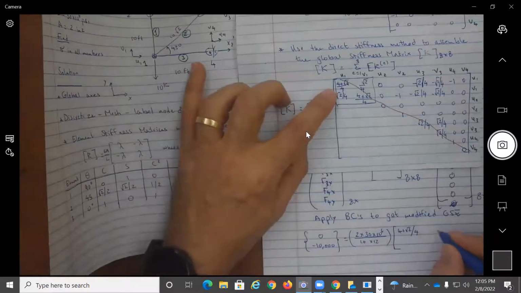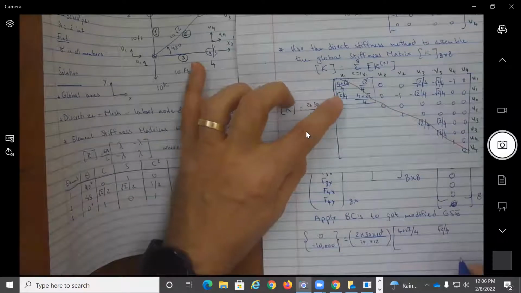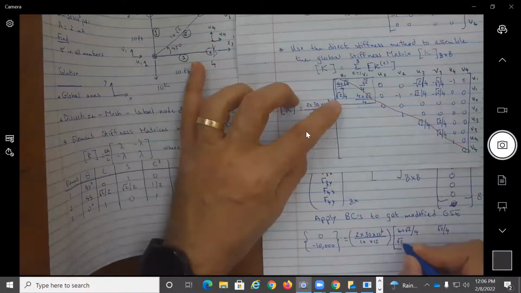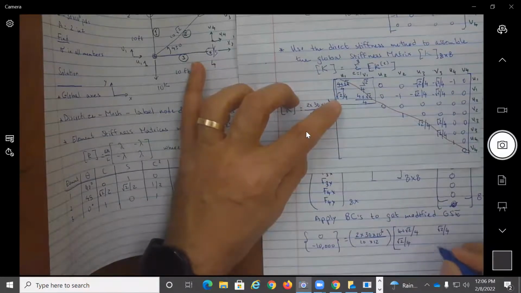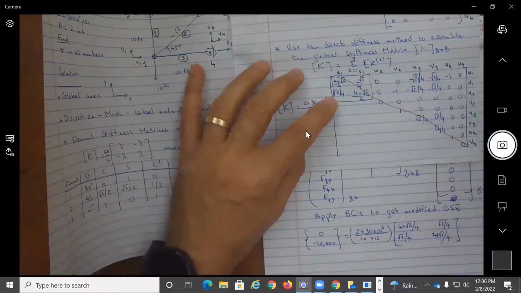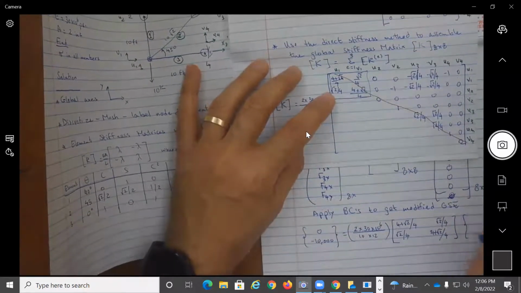And then I have the square root of 2 over 4. I have here the square root of 2 over 4. And I have here the 4 plus the square root of 2 over 4 multiplied by the unknown nodal displacements U1 and V1.